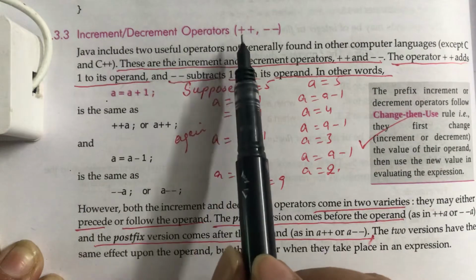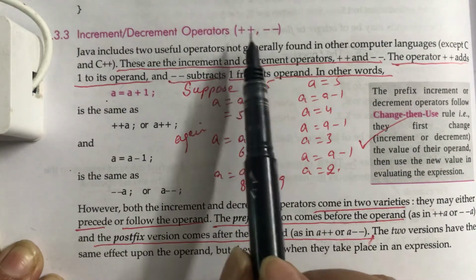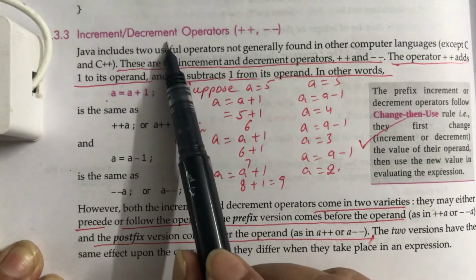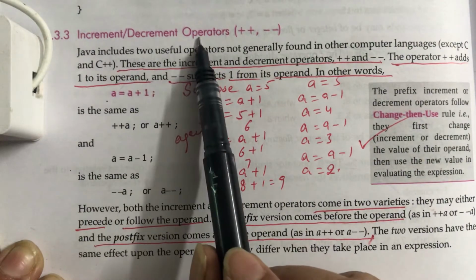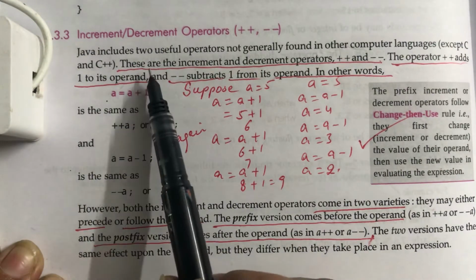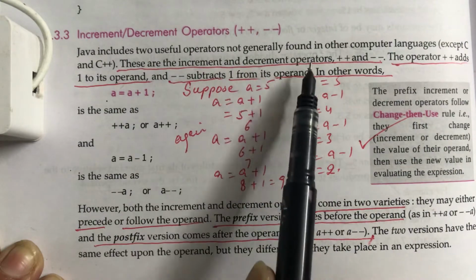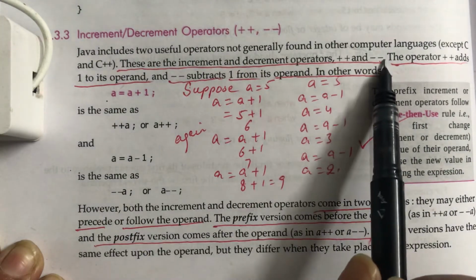And they are symbolized as plus plus and minus minus. Plus plus means increment and minus minus means decrement. Now how are these two operators working? So you can underline these lines. These are the increment and decrement operators, plus plus and minus minus.